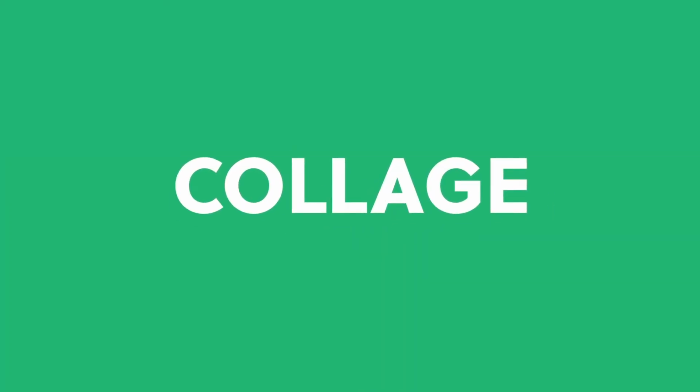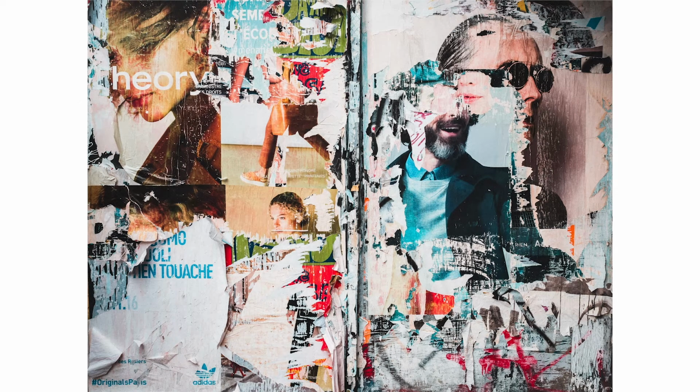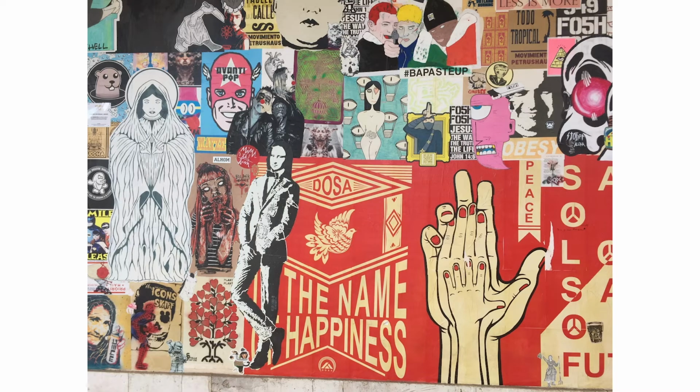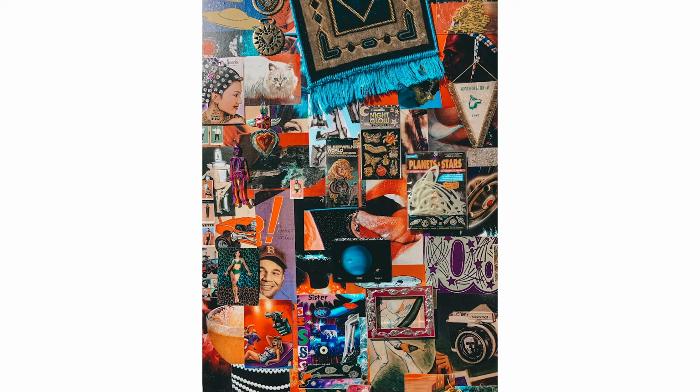Collage. Now, this is related to photography, but collage involves assembling many different images together to create one single image. You can do this manually using scissors and gluing the different components together, or you can do it on the computer using desktop publishing programs. You can use any type of image you like: illustrations, photographs, packaging, patterns, fabric. The images you use can be created by you or collected from other sources.